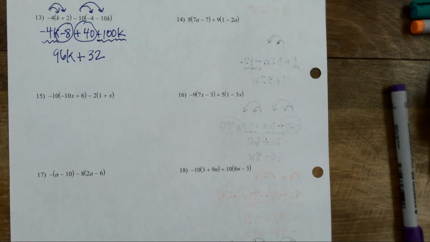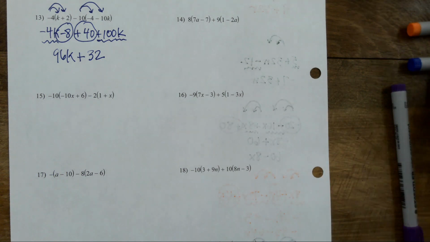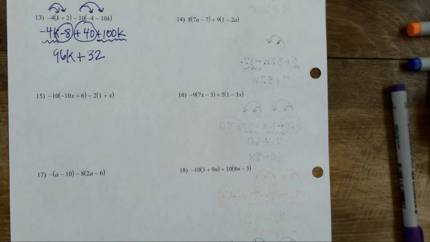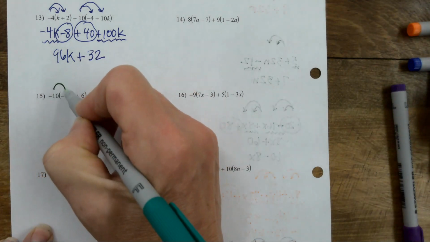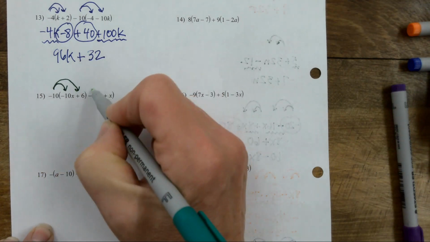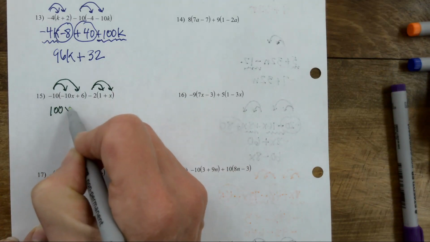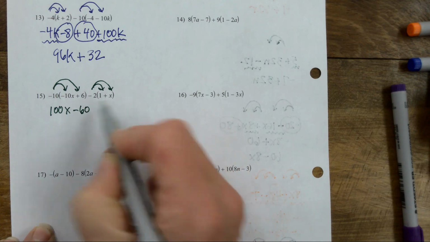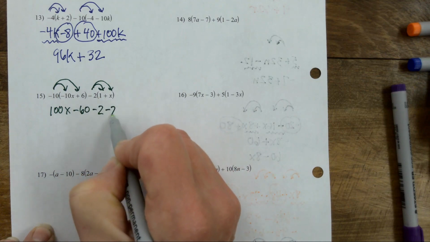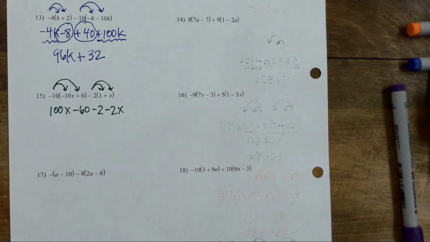We've got 3 left together, and then the rest is whatever you can finish of the evens on your own before you leave. So here's our 3 left together. Negative 10. So 100x minus 60 minus 2 minus 2x. Watch your signs. Distribute your negatives.